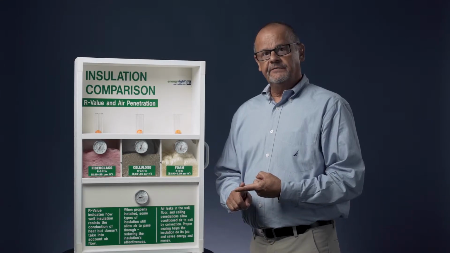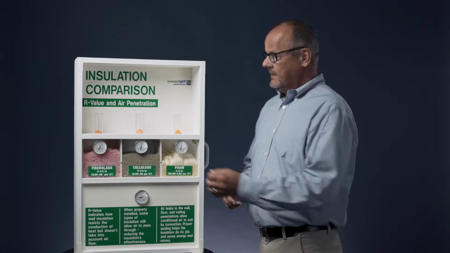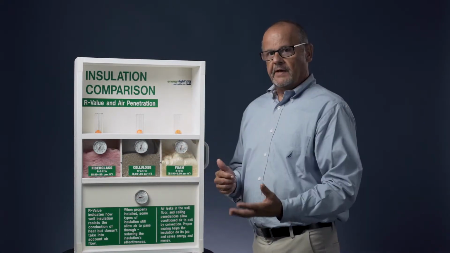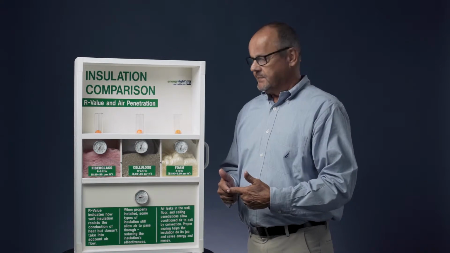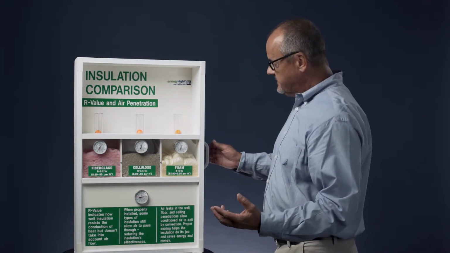40 to 50% of your bill is from heating and cooling. Proper insulation will lower that cost because the unit will not have to run as much. So let's talk about the 3 types of insulation.